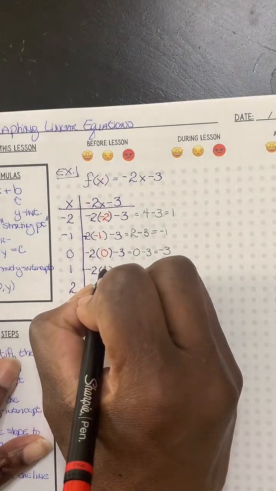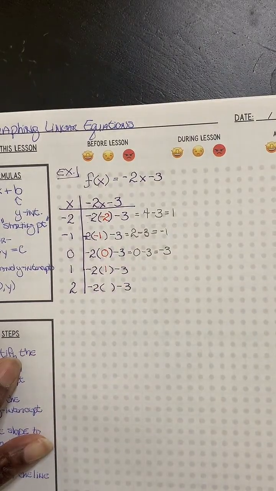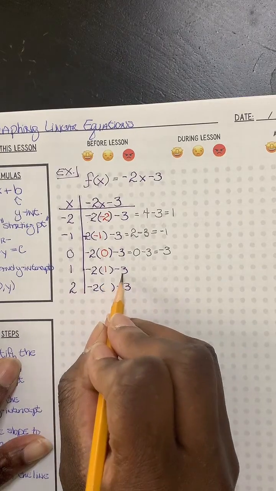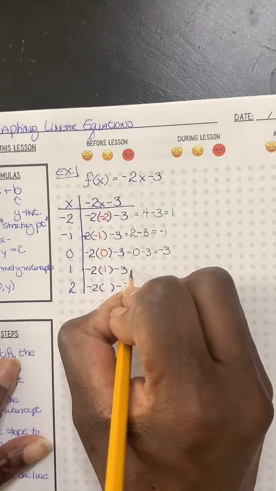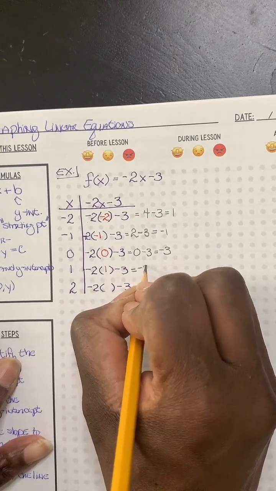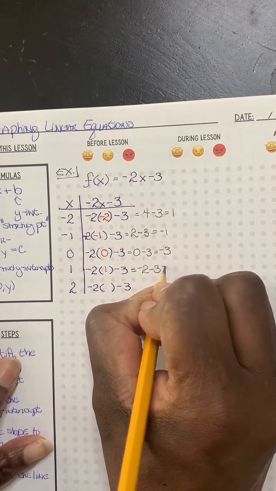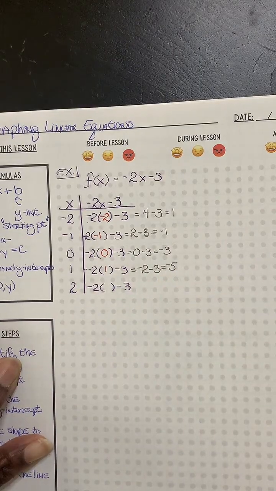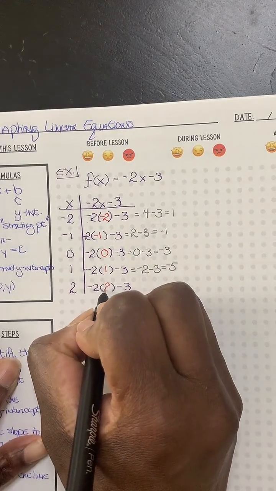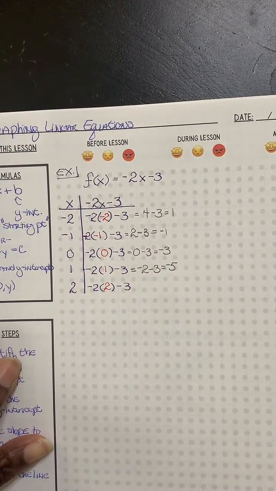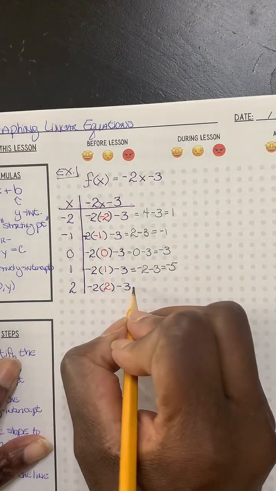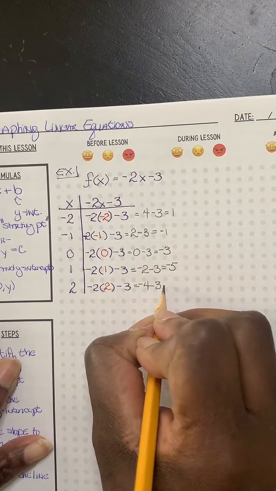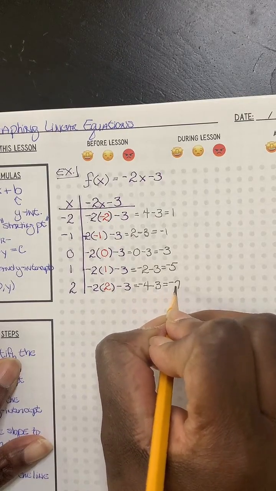If I plug in a 1, negative 2 times 1 gives me a negative 2. Negative 2 minus 3 gives me a negative 5. And lastly, we plug in a 2. So negative 2 times 2 gives me a negative 4. And negative 4 minus 3, that gives me a negative 7.